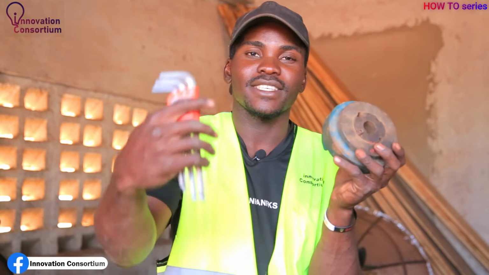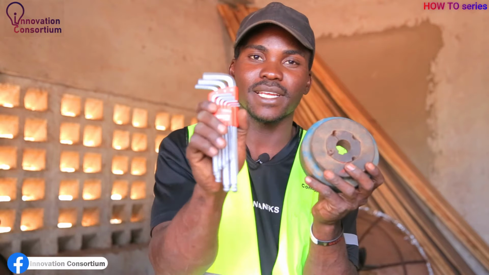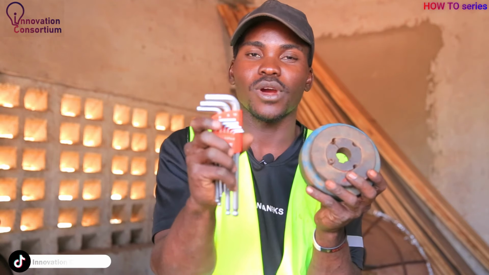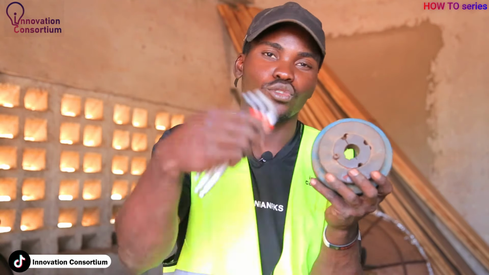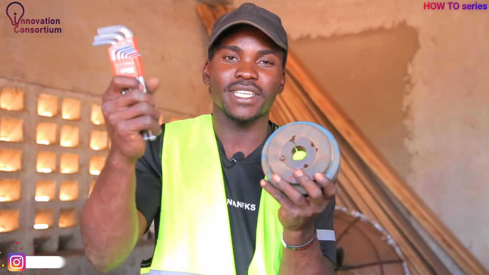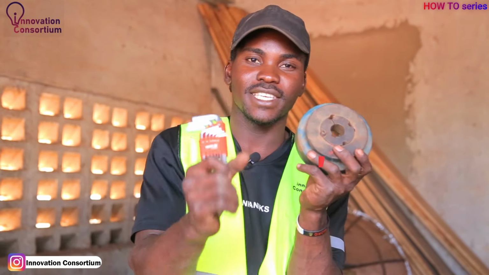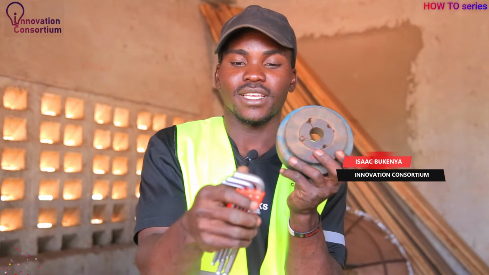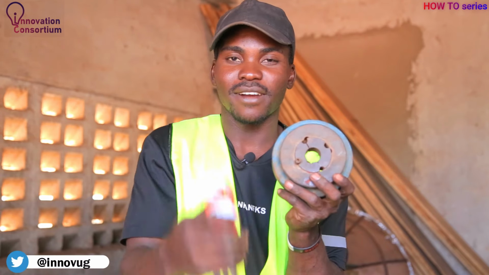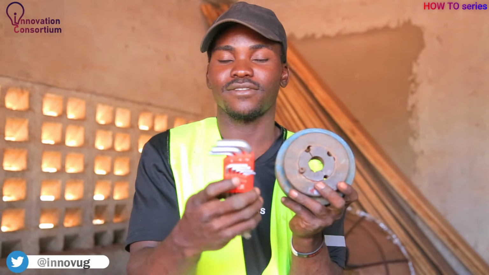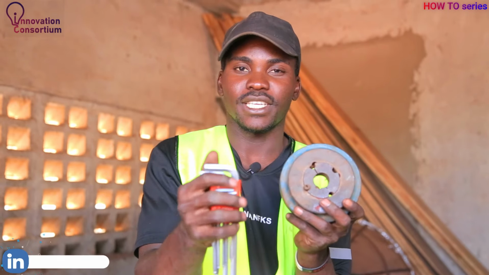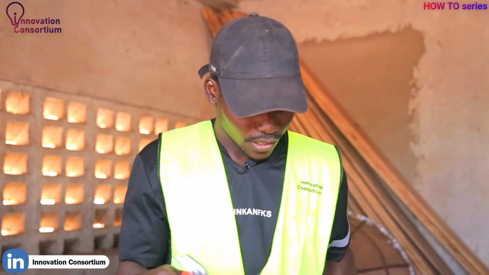So they can even exceed 10 millimeters. They go to 12, 14, 18, 20, 25. But for the set I'm having here, it's a hexagon. I'm having hexagonal Allen keys from 1.5 to 10 millimeters.